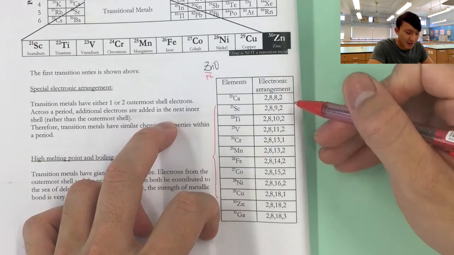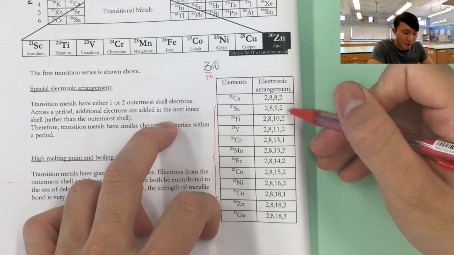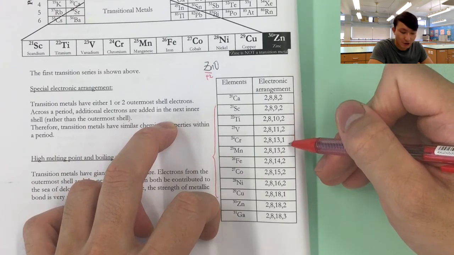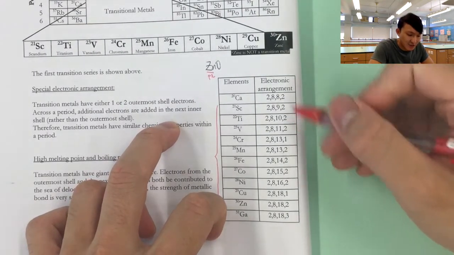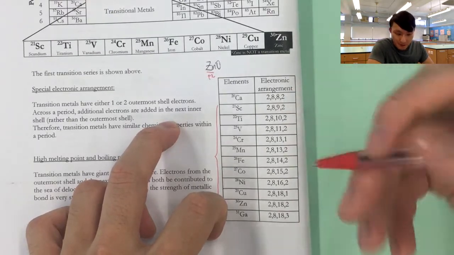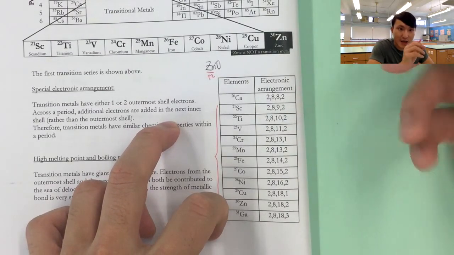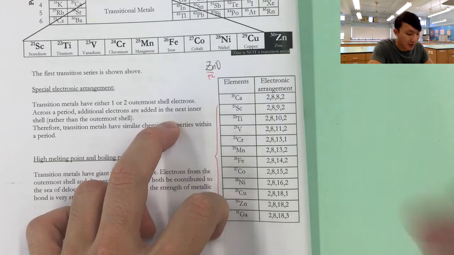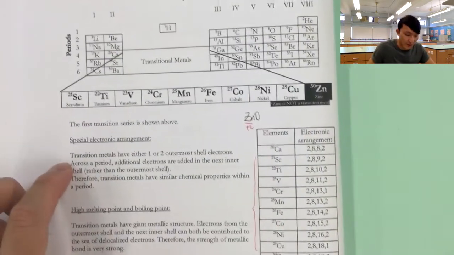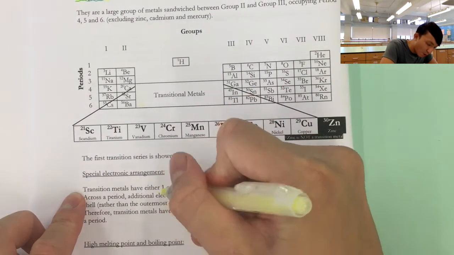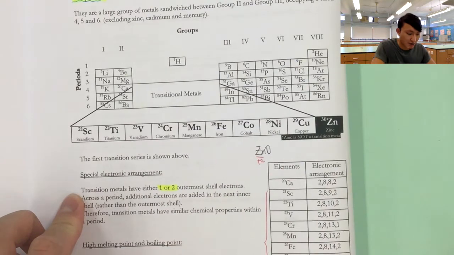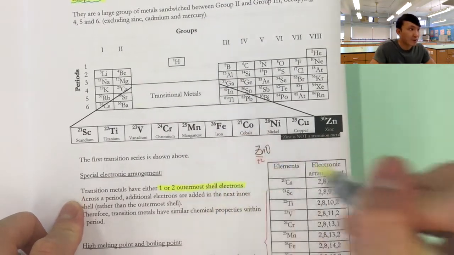So you realize that in the outermost shell, they all have 1 or 2 electrons. Remember that the outermost shell actually determines the chemical properties of an element. So we say that these transition metals have very similar electronic arrangement, so they have similar properties. Transition metals have either 1 or 2 outermost shell electrons.